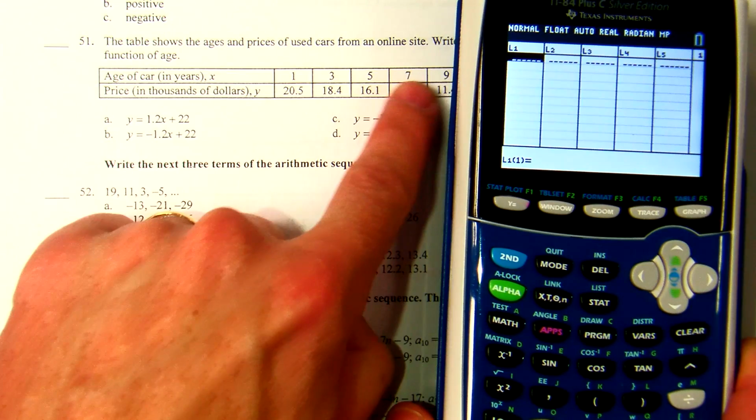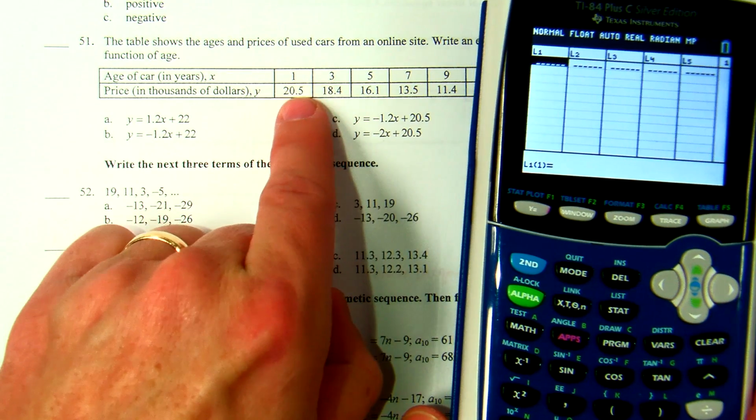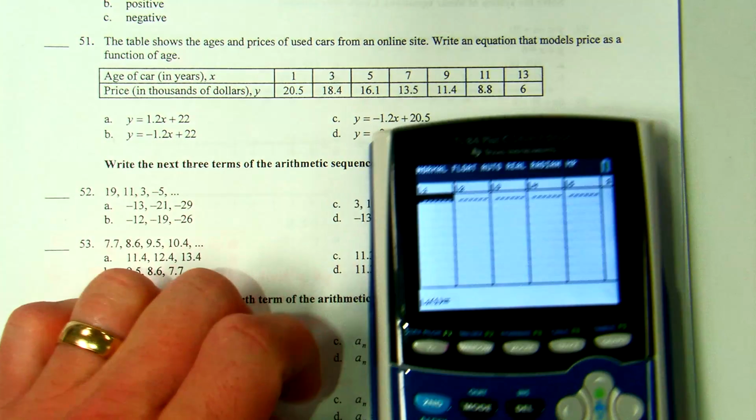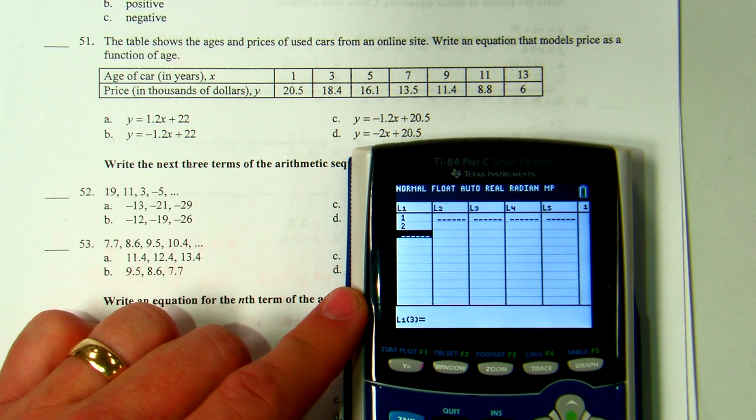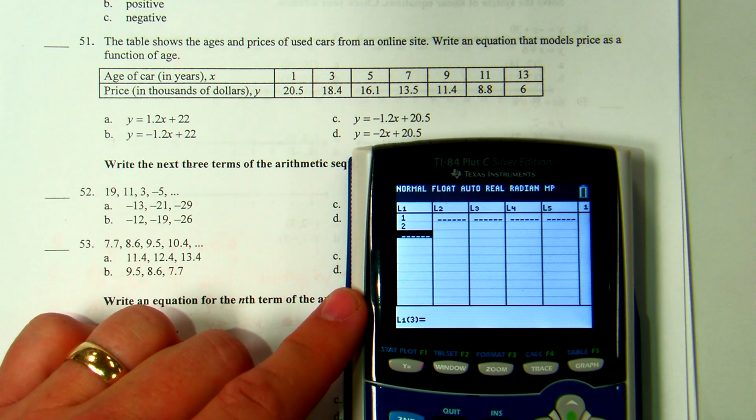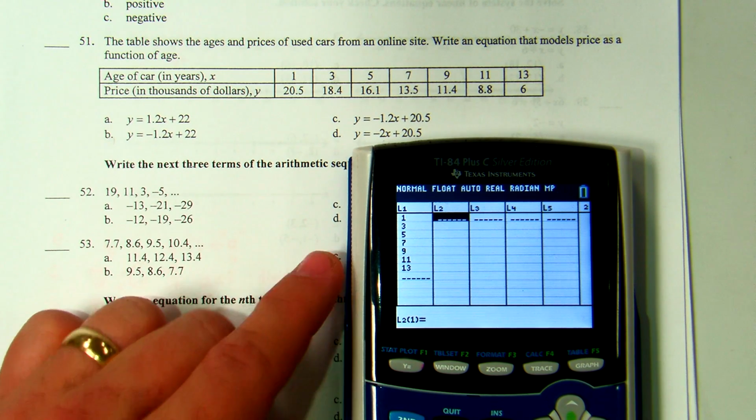In my first list, I'm going to put all my X values. My second list, I'm going to put all the Y values. So I'm going to put into my calculator 1, 3, 5, 7, 9, 11, and 13. And that is my first list.